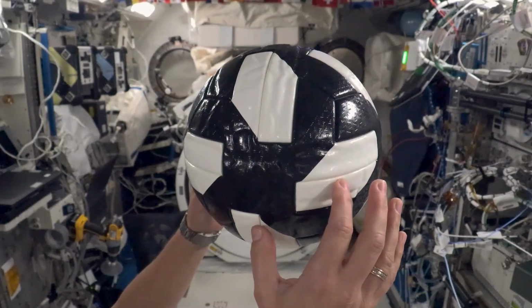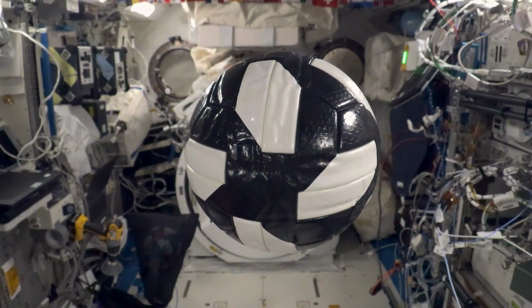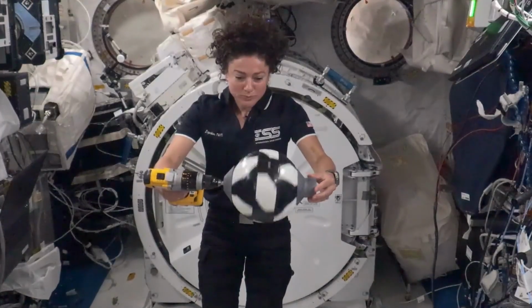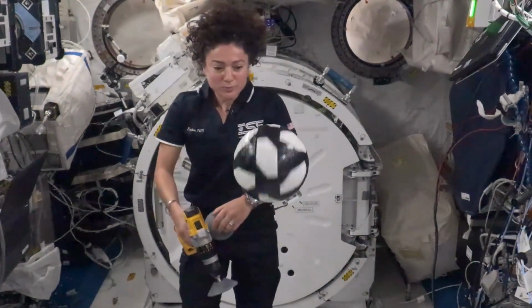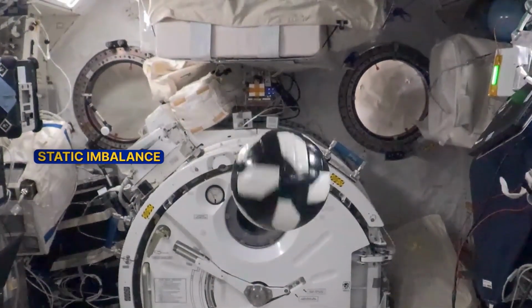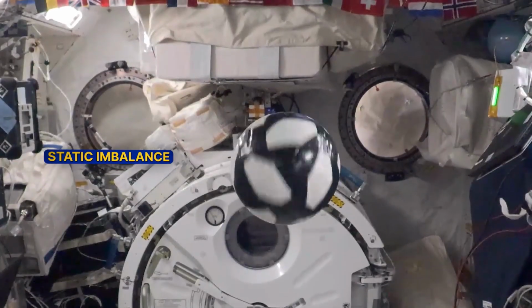Look closely at this ball. This ball was intentionally made to be out of balance. Now watch what happens when I spin it. Notice that wobble? This ball demonstrates what engineers call static imbalance.